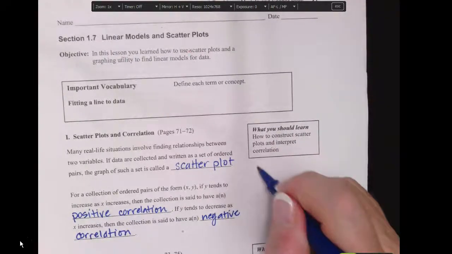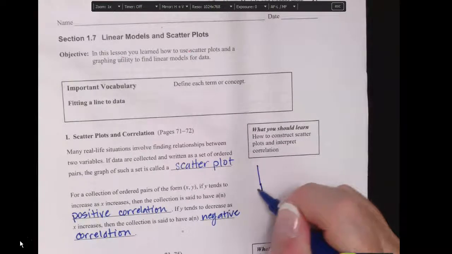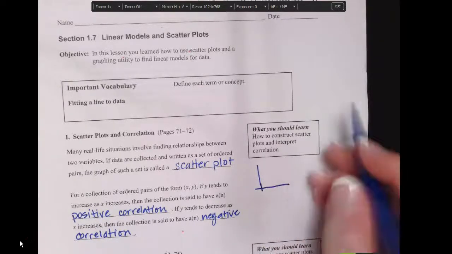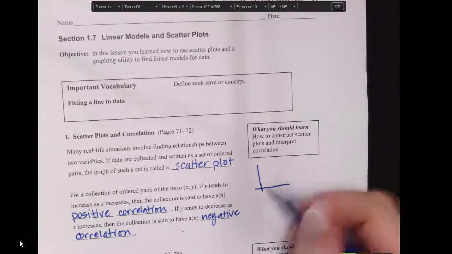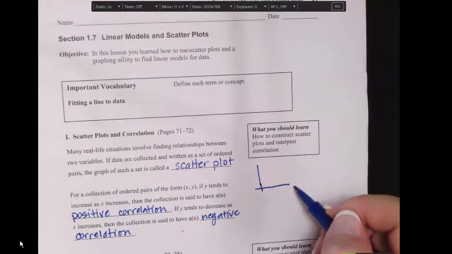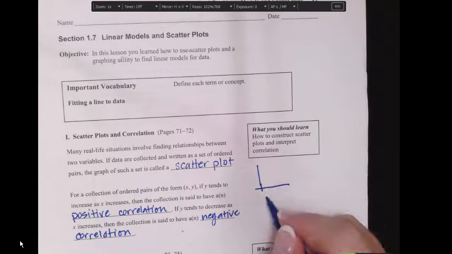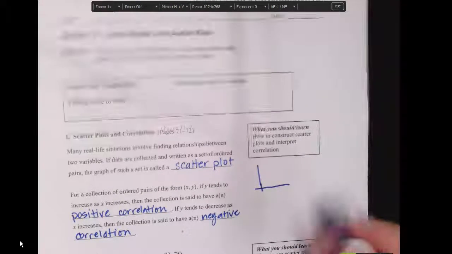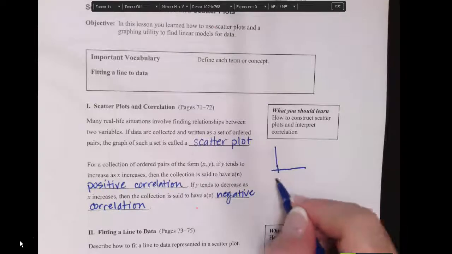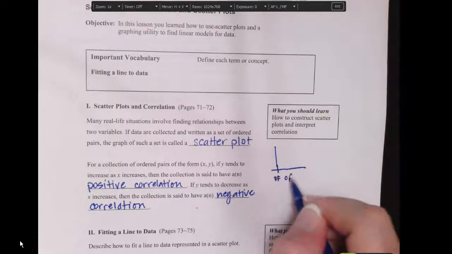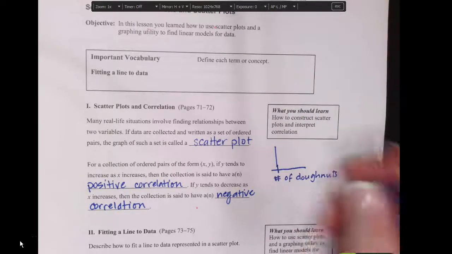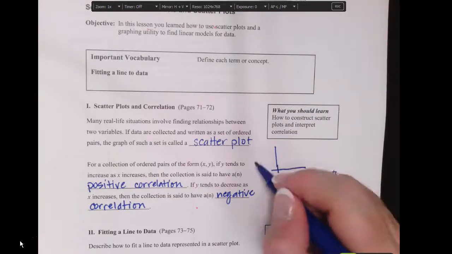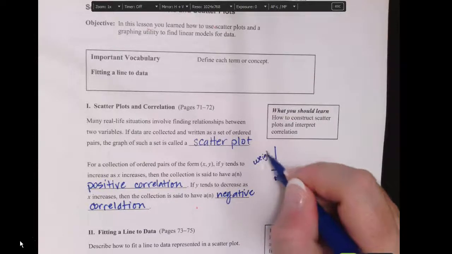If you had to create a scatter plot that had a positive correlation, so positive means as one variable increases, the other one increases. So I'm just going to make up a situation here, like the number of donuts that you eat, and then we're going to compare a person's weight.